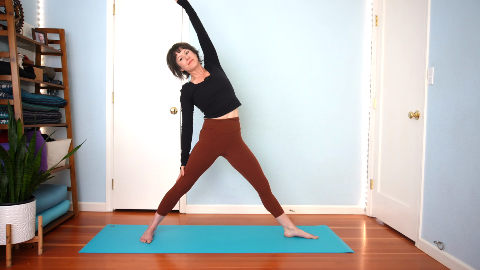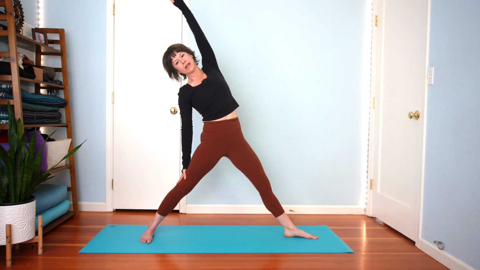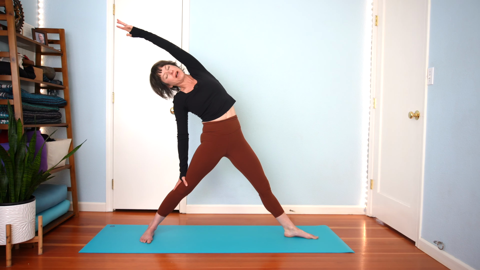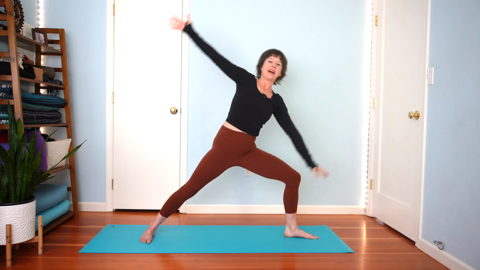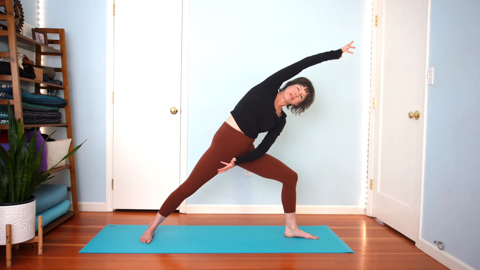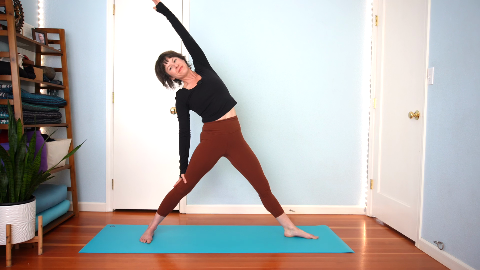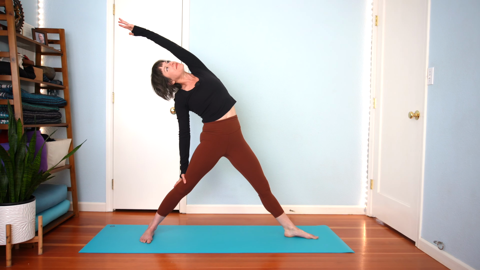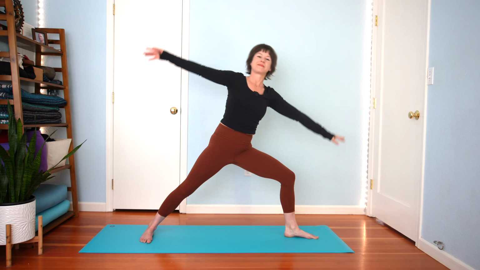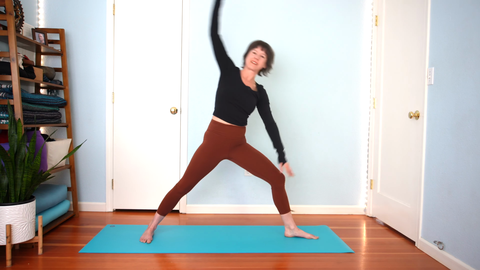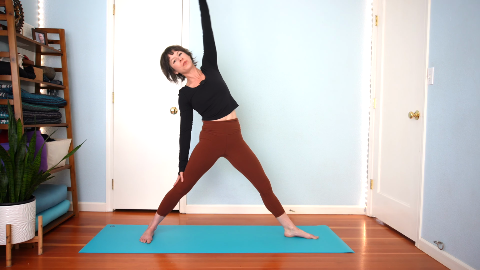Great. Continue like this as you inhale into your reverse warrior, triangle. Allow that left side of the pelvis to draw down to the ground. Yeah. Your pelvis can angle a little bit to the right as you lean over in side angle. One more time, moving into reverse triangle, and then we're going to hold side angle.